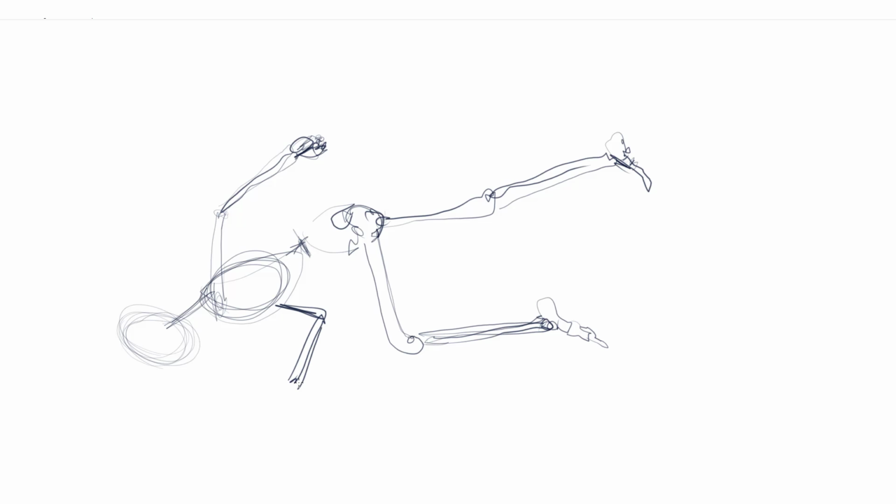This is a rapid sketch. Don't try to go into detail on this. I'm not trying to give details here. So this is what the human skeleton looks like, okay.